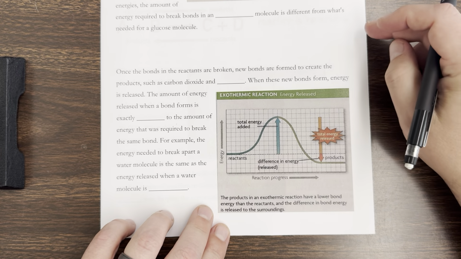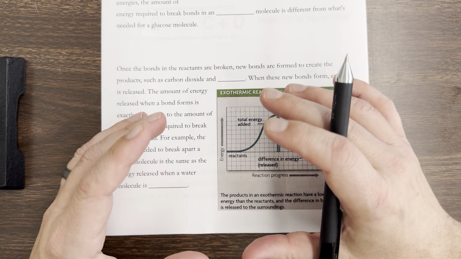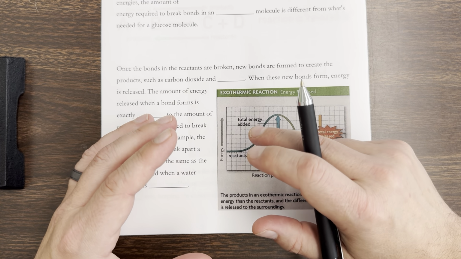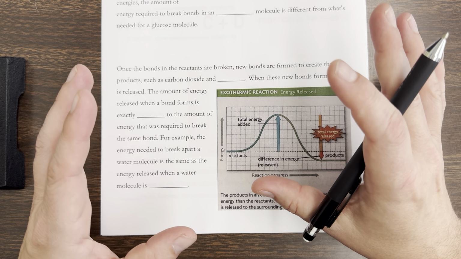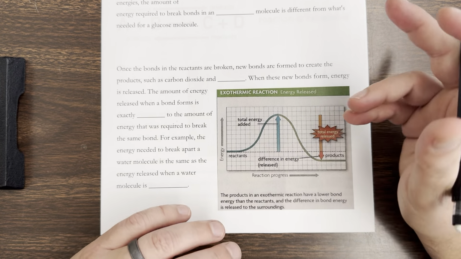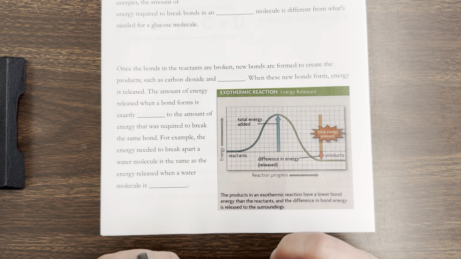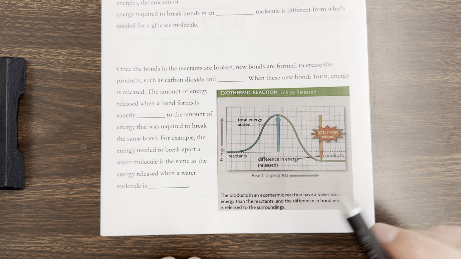So we're going to see this, and this is counterintuitive, but in order to break bonds, we have to put energy in. Once we break the bonds and new bonds form, then energy is released. That's a tough one, and that's also a big misconception. So that's going to take a while to get clear in your head.